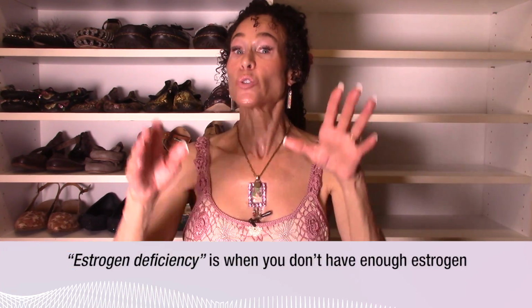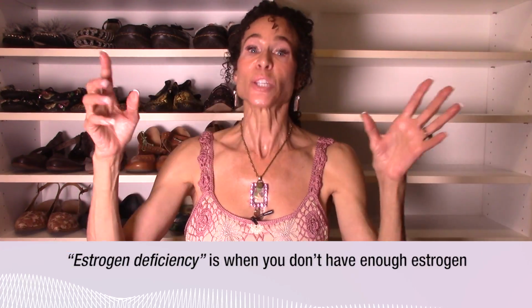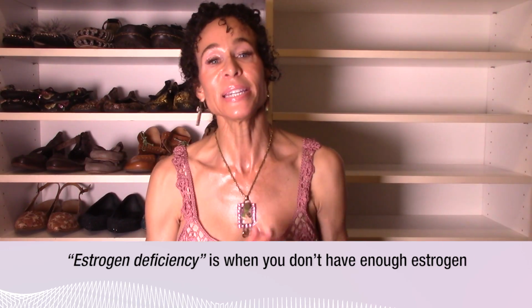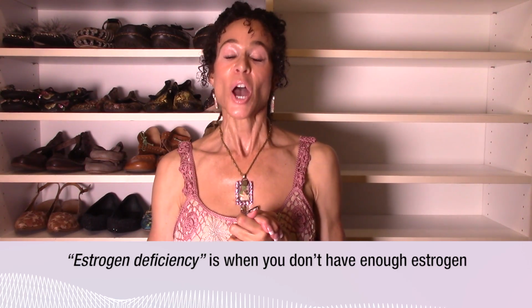Now let's switch to estrogen deficiency. Estrogen deficiency is when you don't have enough estrogen. Notice that when we defined estrogen dominance, we compared the level of estrogen to the level of progesterone. But the definition of estrogen deficiency doesn't take the level of progesterone into account.